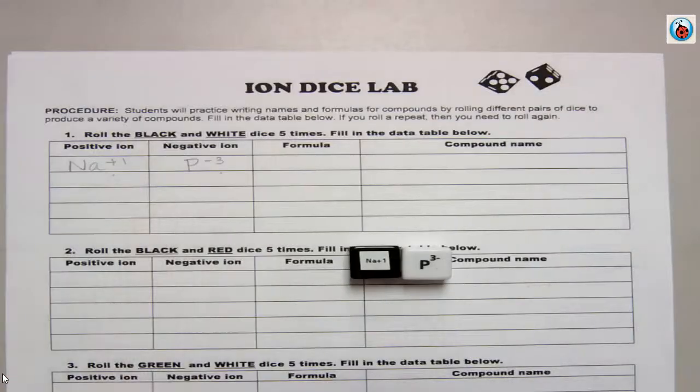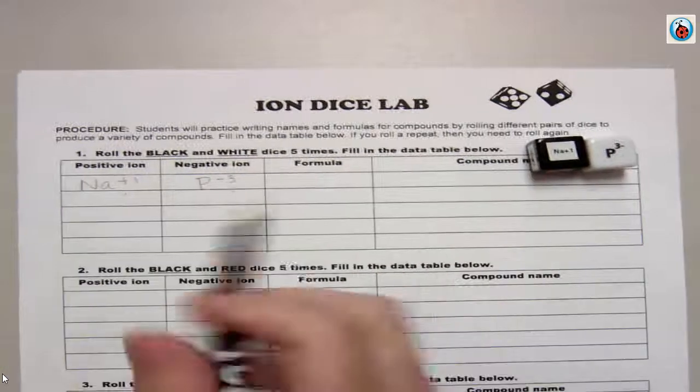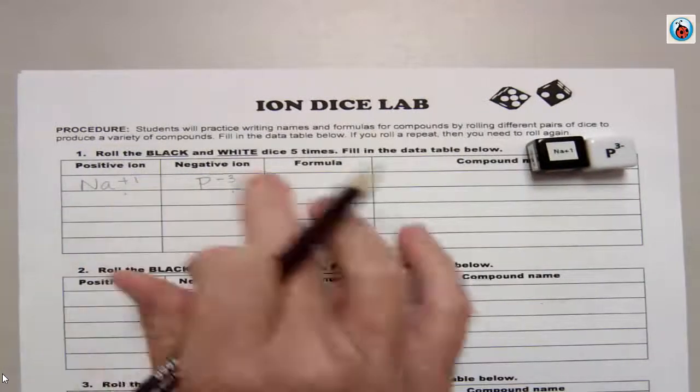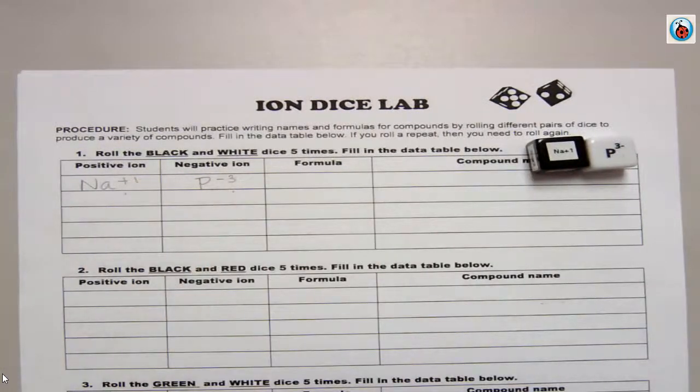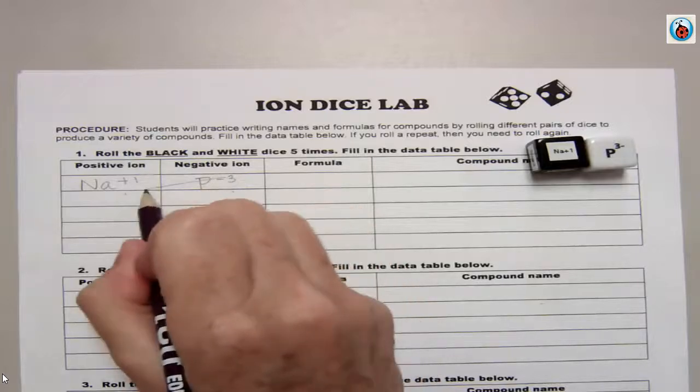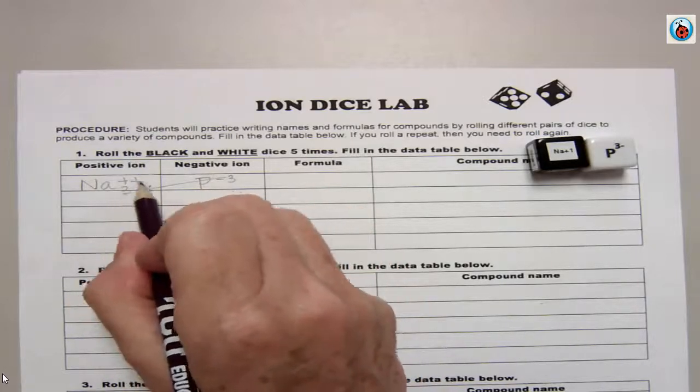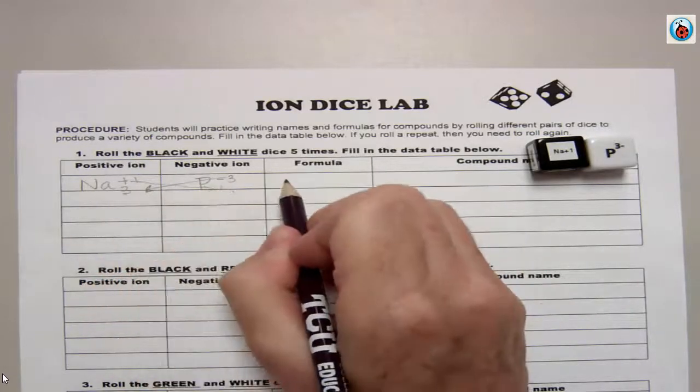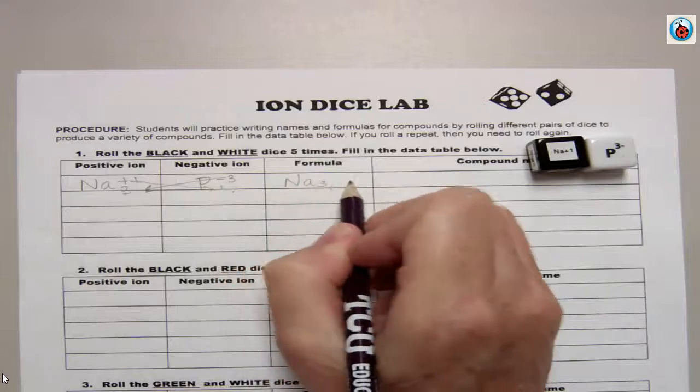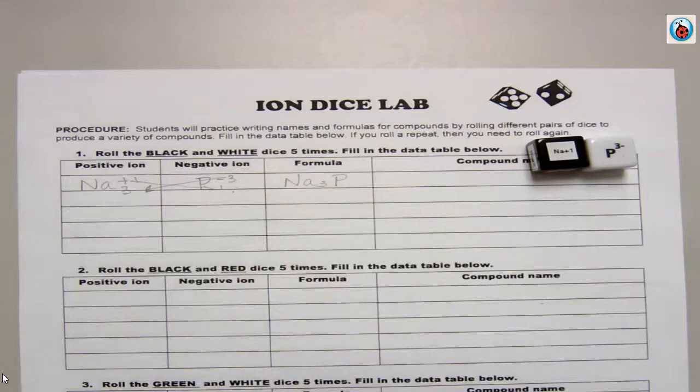Then we're going to write a formula. So what are we going to do? We're going to swap the numbers, drop the signs, just like I taught you how to do. So here, where's the 3 go? Back behind the sodium. The 1 goes there, so I need 3 sodium for every 1 phosphorus. So Na3P is my formula.